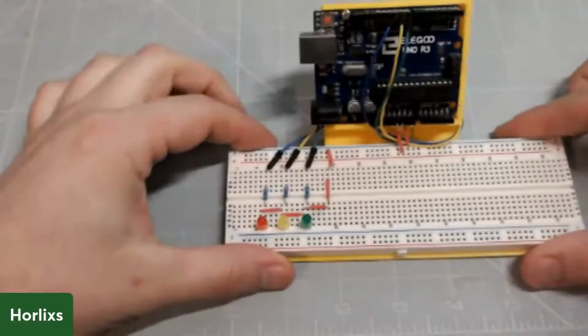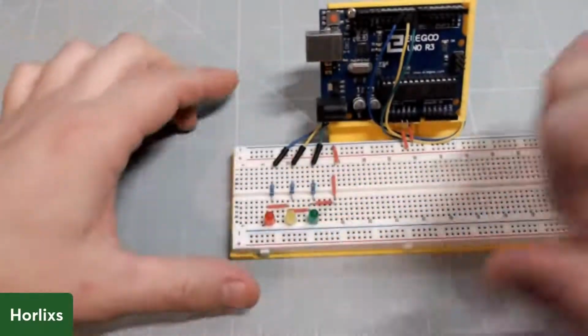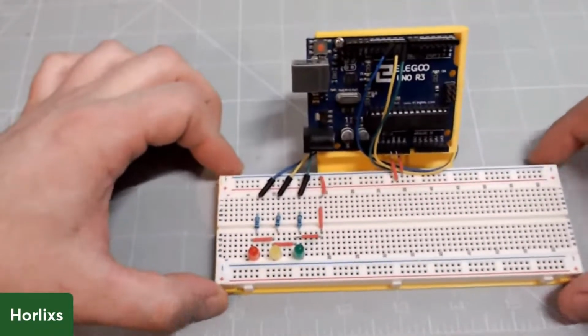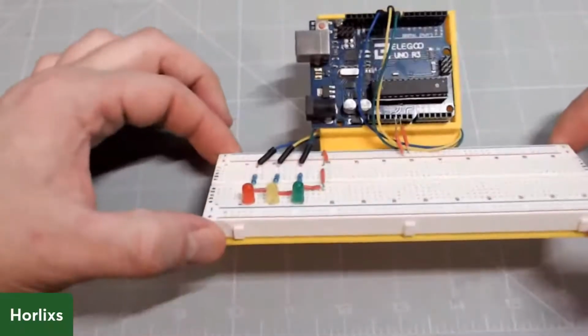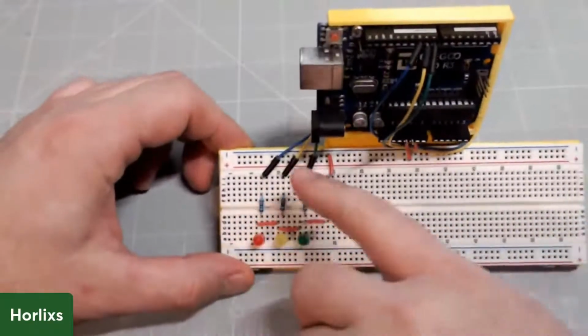I've actually tidied it up since we played with this last week, because it was a bit messy. If you remember, I had all the LEDs up here hidden. So I've adjusted this and tidied the wires. You know me, I like neat wires. So there is our traffic light system that we did, which is basically what we've done.